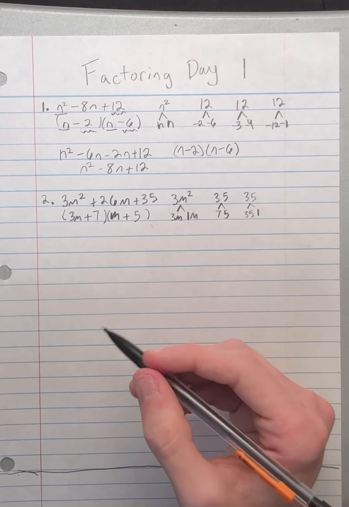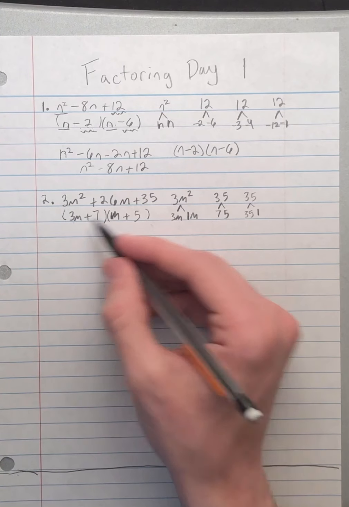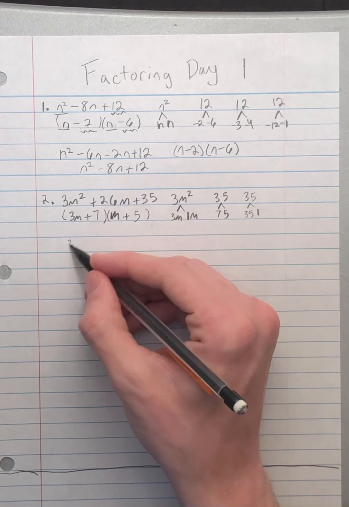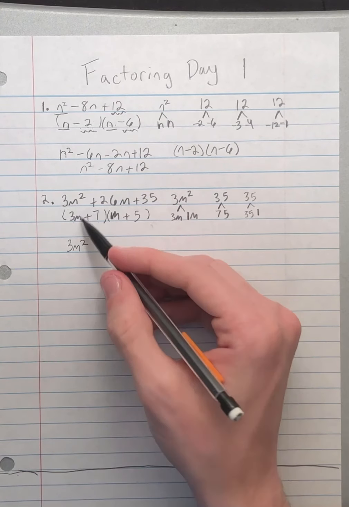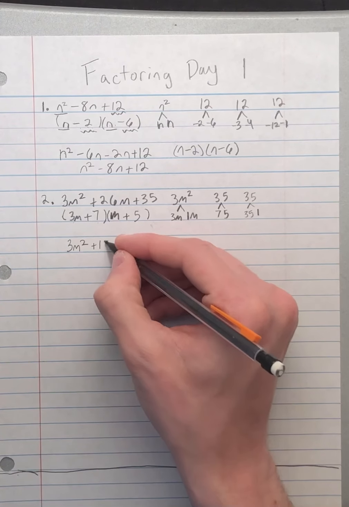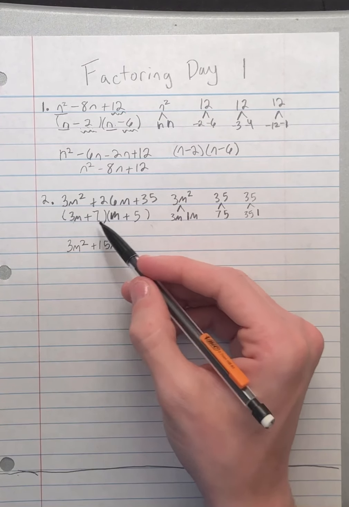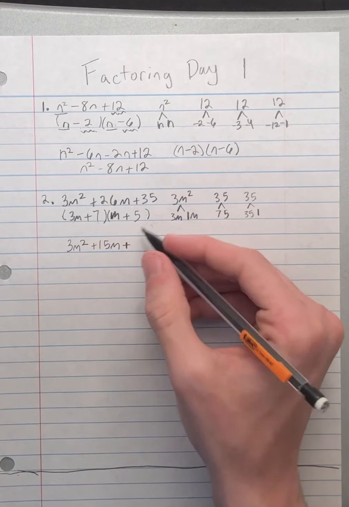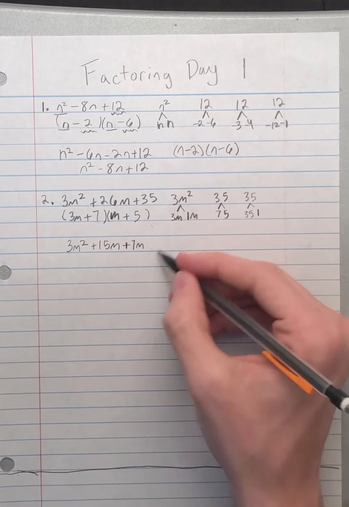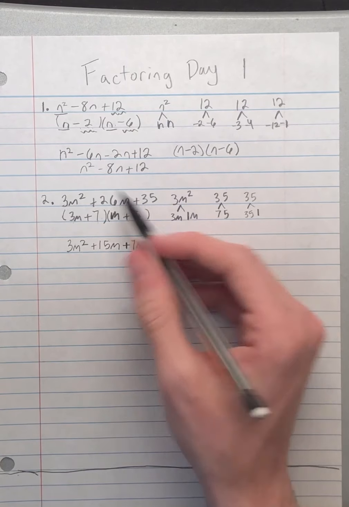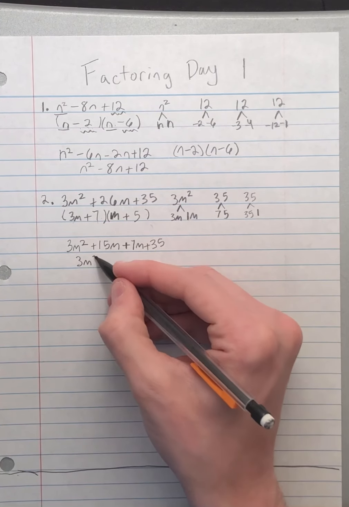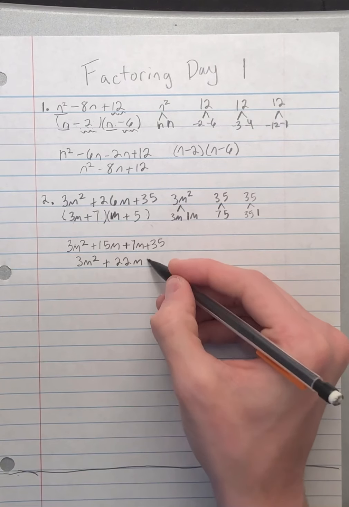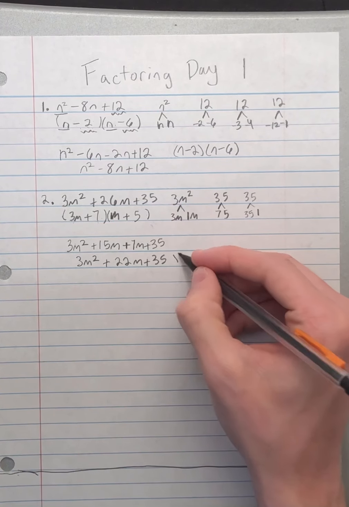So I have 3m plus 7 times m plus 5. So I'll FOIL. I'll get 3m times the second parentheses, so 3m times m will give me 3m squared. 3m times 5 will give me 15m. I move on to the second piece in the first parentheses times the second parentheses, so 7 times m will give me 7m, plus 35. Again, my ending and my starting piece are what I expected. Just check in the middle. So I've got 3m squared plus, turns out to be 22m plus 35. Not what I'm looking for.